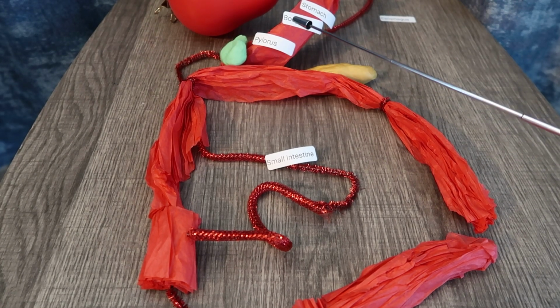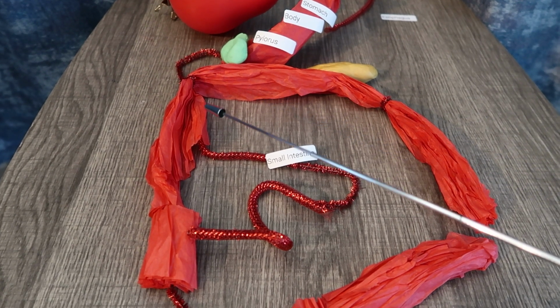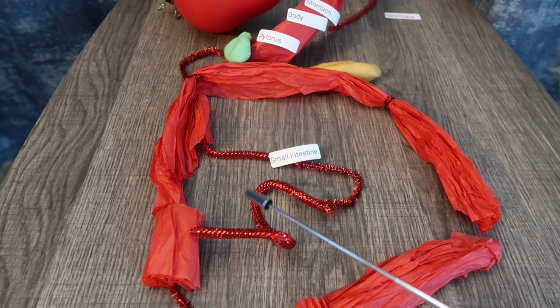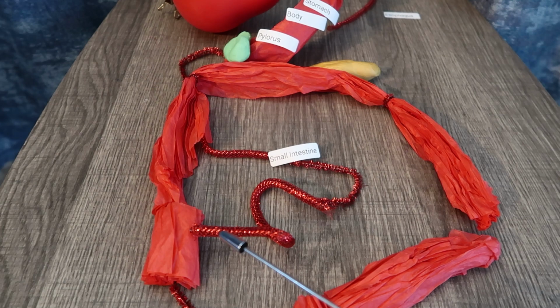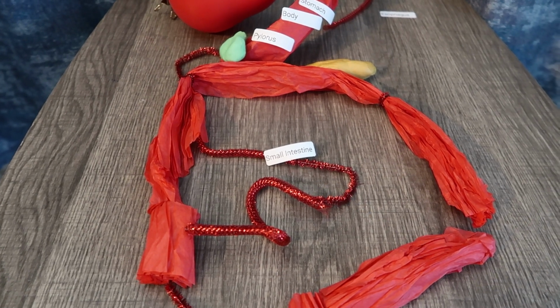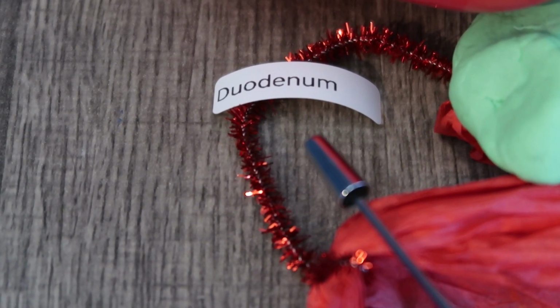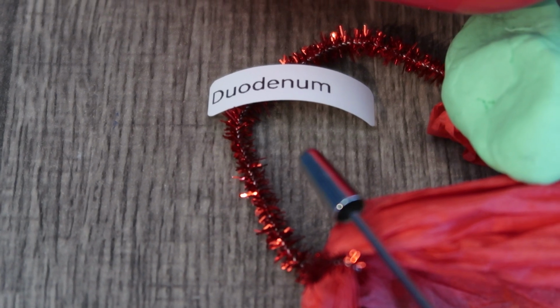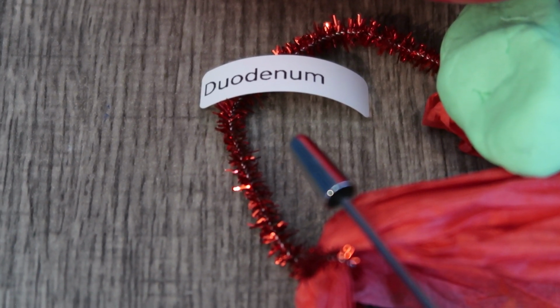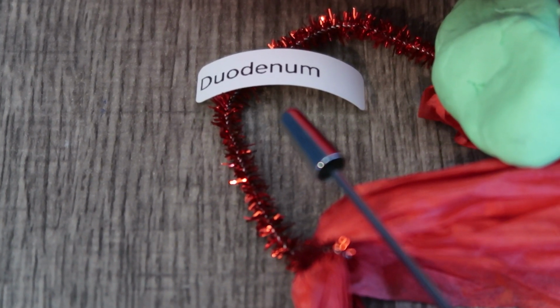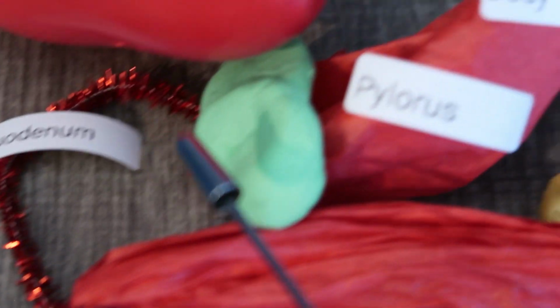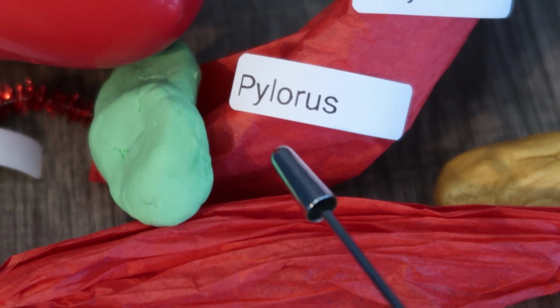All of this that connects to our stomach, this tube that is almost 20 foot in length, is going to be your small intestine. Duodenum is the proximal beginning of your small intestine that attaches to the distal end of your stomach, and that is called the pylorus.